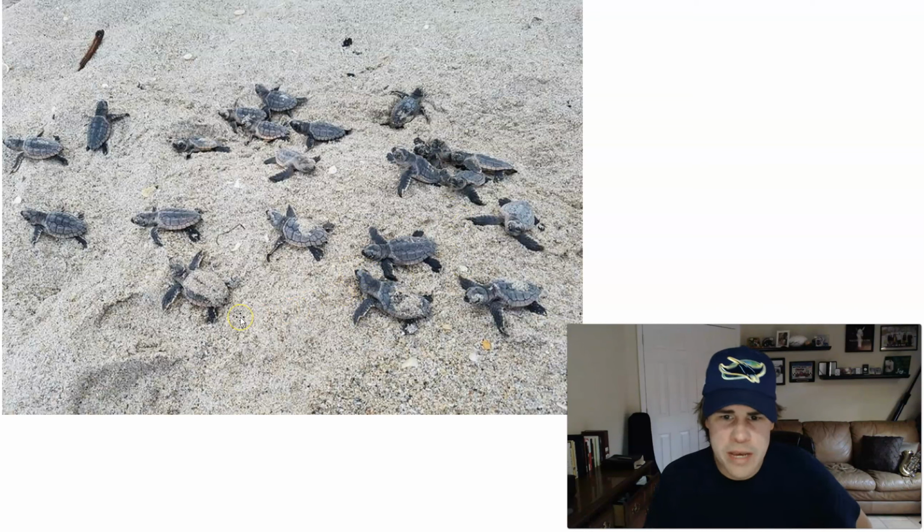Also, weakness and the inability to climb out of the sand. All those would be variations that would allow them to survive. But not only that, it's also due to chance. Maybe a predator just didn't pick you, and it picked the loggerhead turtle right by you. So it's also due to chance.